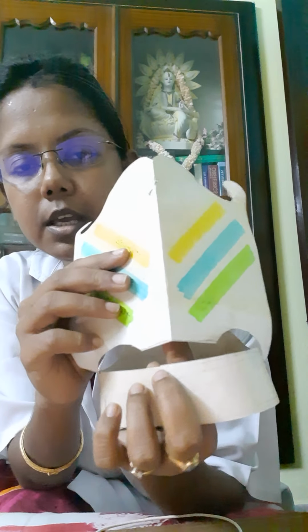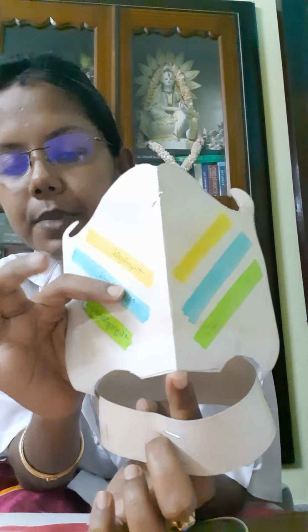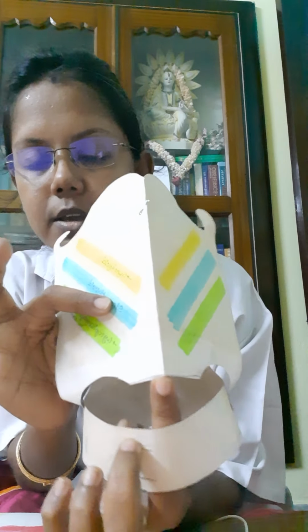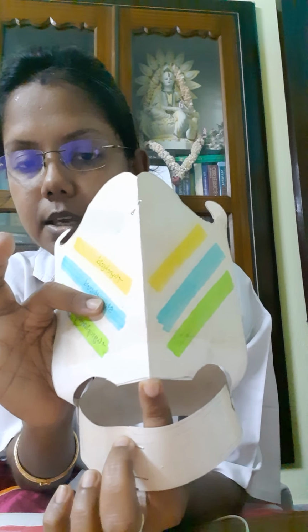Look at the lower border. At the median line, there will be one elastic, cone shaped ligament like this. This is known as conus elasticus.